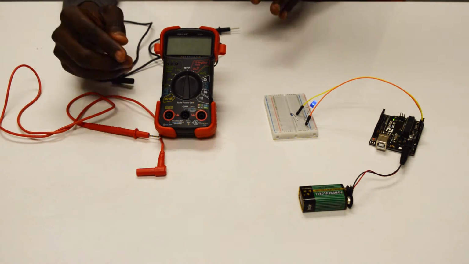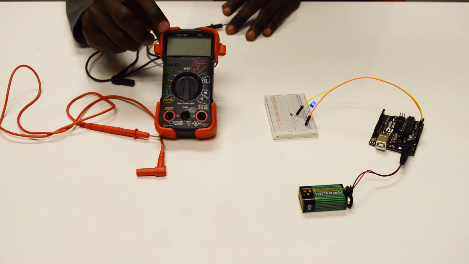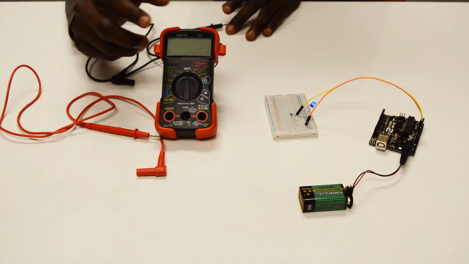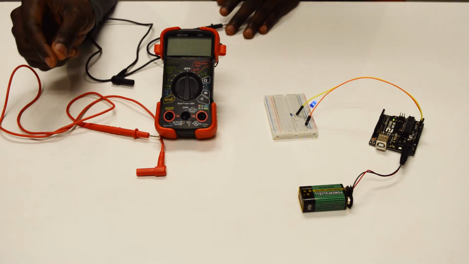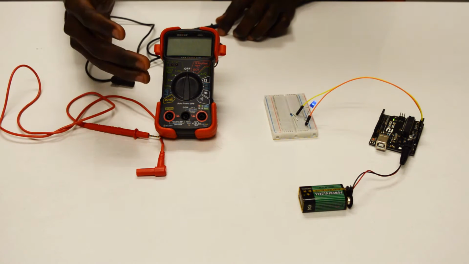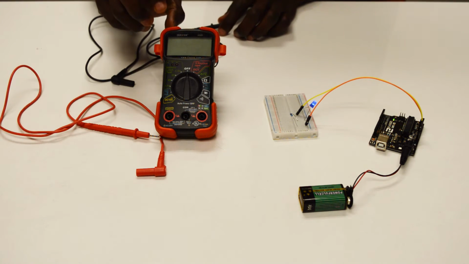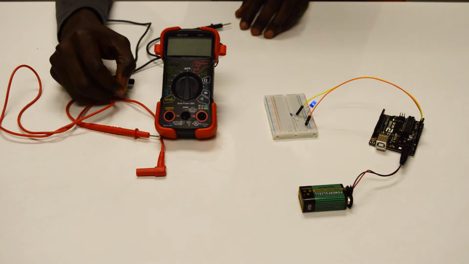However, you'll find that there are many types of multimeters. This one is a digital multimeter, although you can also use an analog multimeter. They do the same thing. The main difference between each one is their pricing and the features that they have. You'll find that the digital multimeter is more expensive than the analog multimeter.